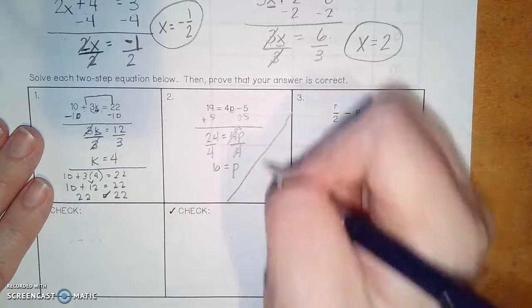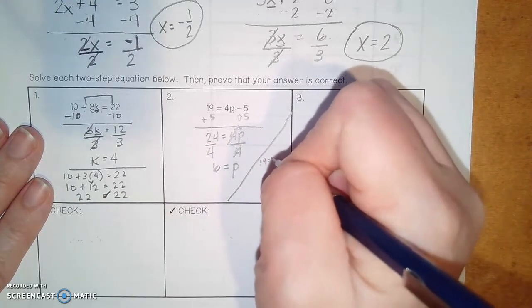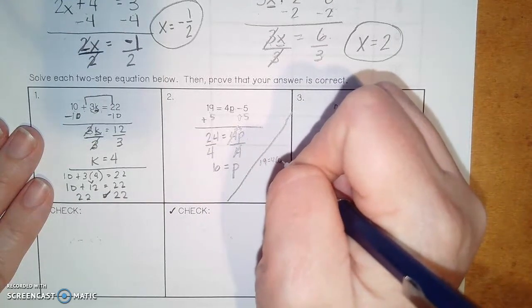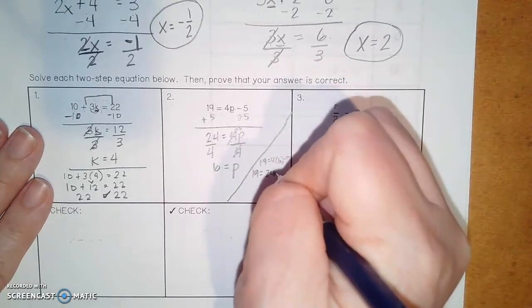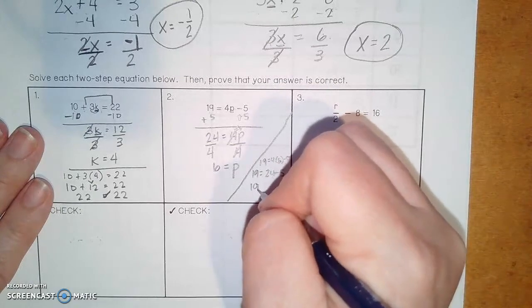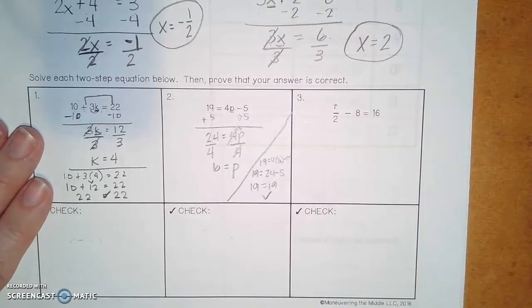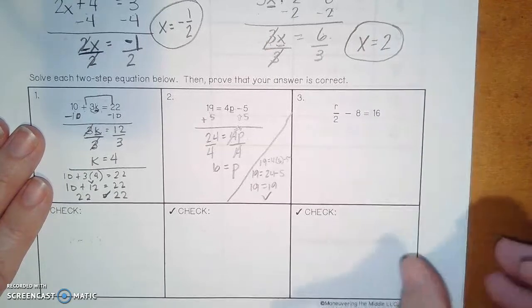I can check this by saying 19 is equal to 4 times 6 minus 5. 19 is equal to 24 minus 5, and then therefore 19 is equal to 19, and I know my answer is correct. Okay, so now we're going to move over to this one. This one's a little bit different.